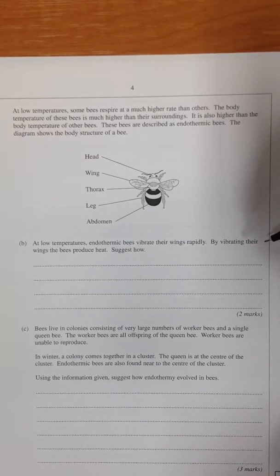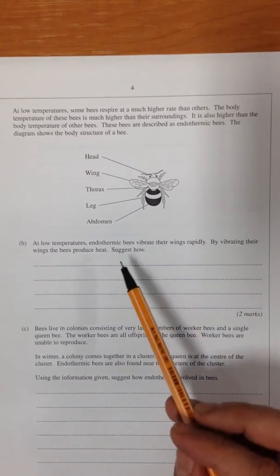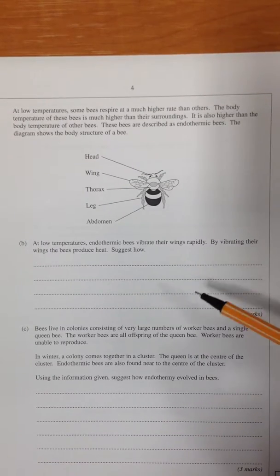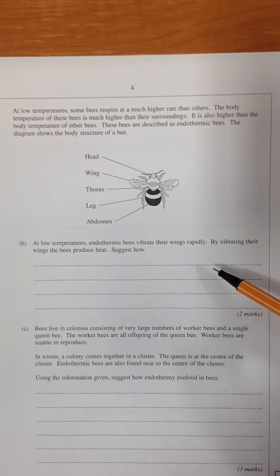At low temperature, endothermic bees vibrate their wings rapidly. By vibrating their wings, the bees produce heat. Suggest how. There's a clue here, it says suggest, which means have a go, make it up. What about the fact that if there's lots of muscle contraction going on, there's going to be lots of ATP used, so lots of respiration which will be producing heat.